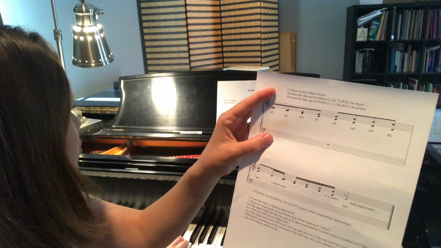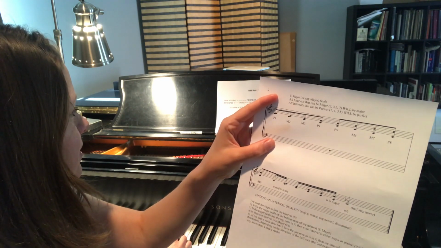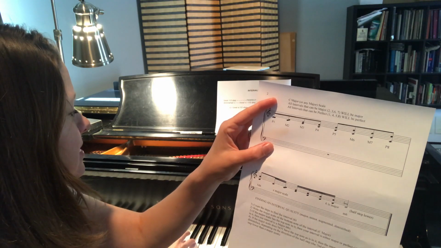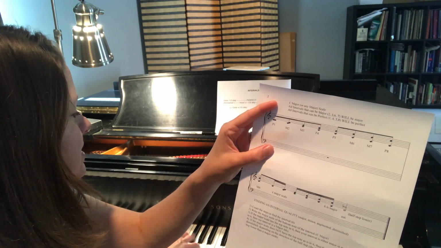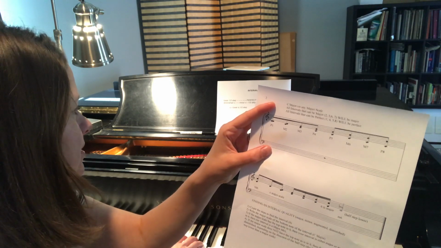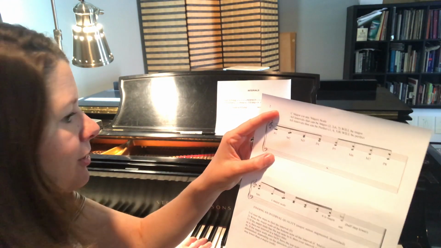From C to G, perfect fifth. From C to A, major sixth. From C to B, major seventh. And from C to C, perfect octave.